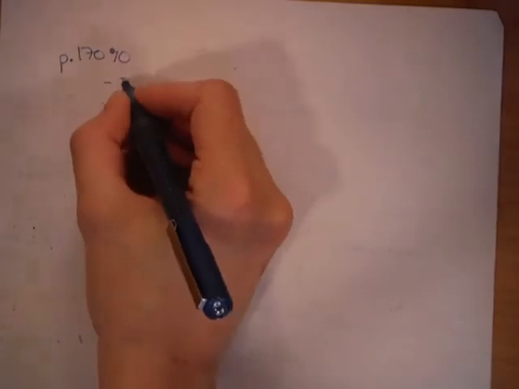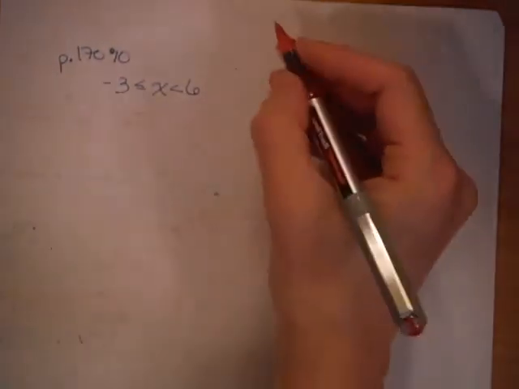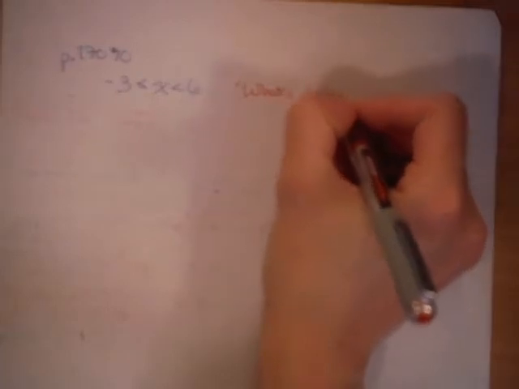And it looks like this. Negative 3 is less than or equal to x is less than 6. Okay? And here's a great opportunity for you to ask yourself what's different about this problem. And this is what I really want you to develop the skill for.